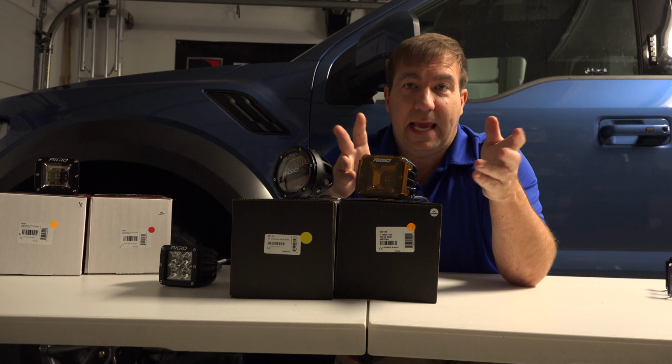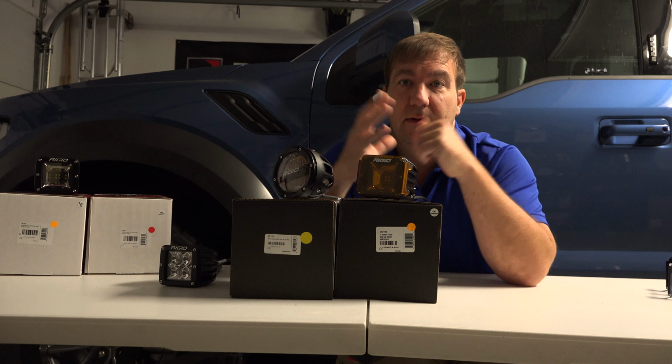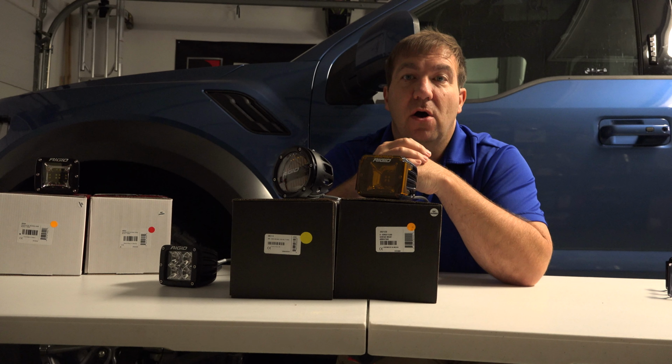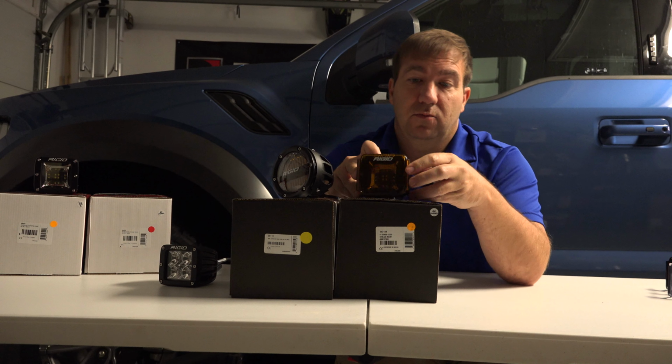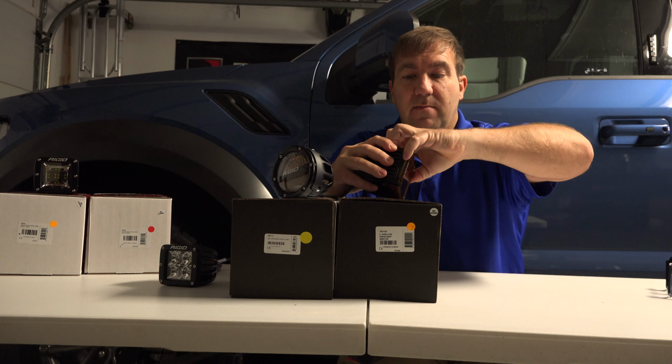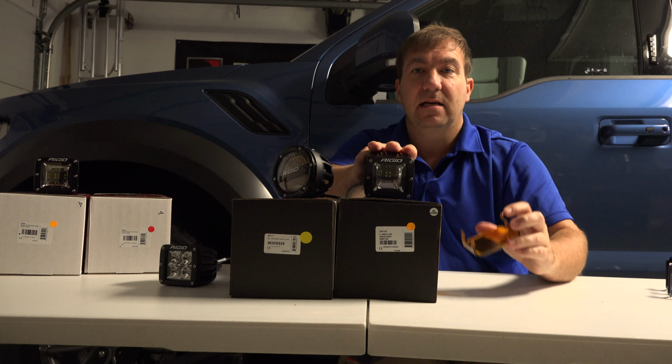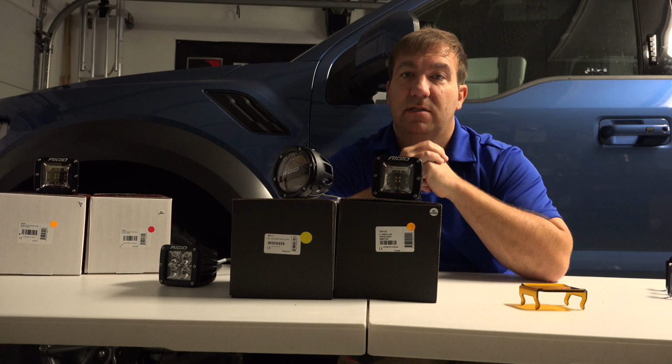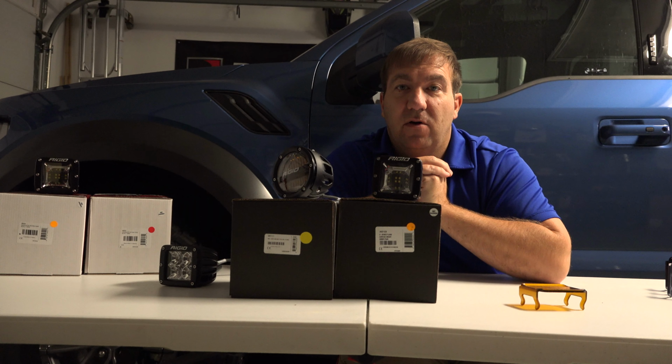When you don't want amber, let's say in the summertime when you don't have snow and that sort of thing, then you just run without the cover on there. But let's say in the wintertime, you want to be able to have that amber light for driving in snow and such, you can snap that cover on.